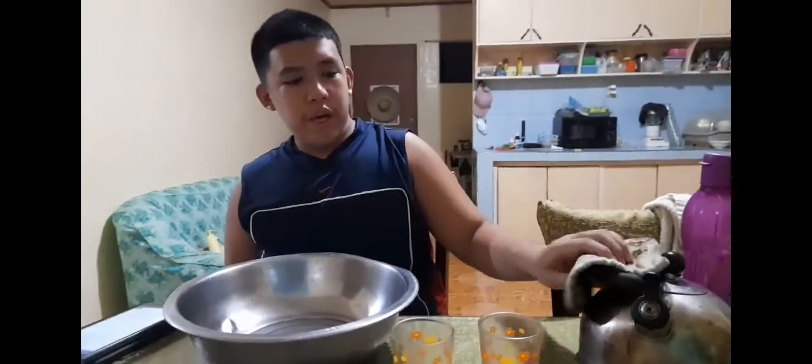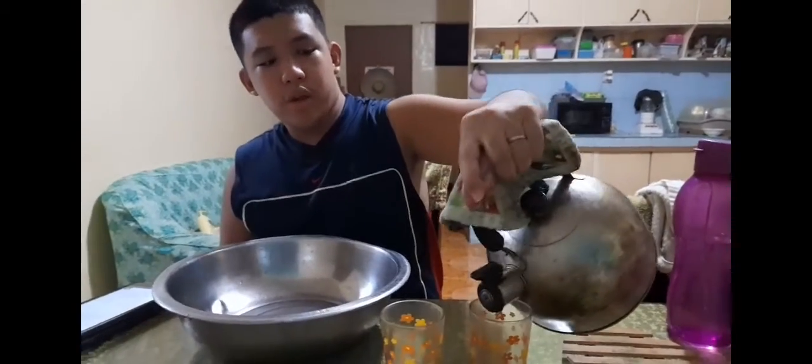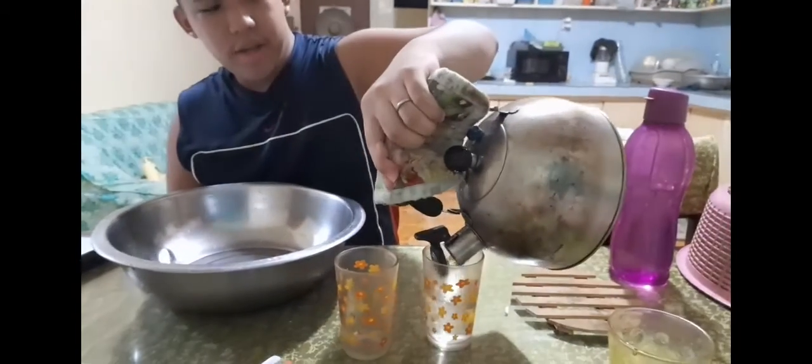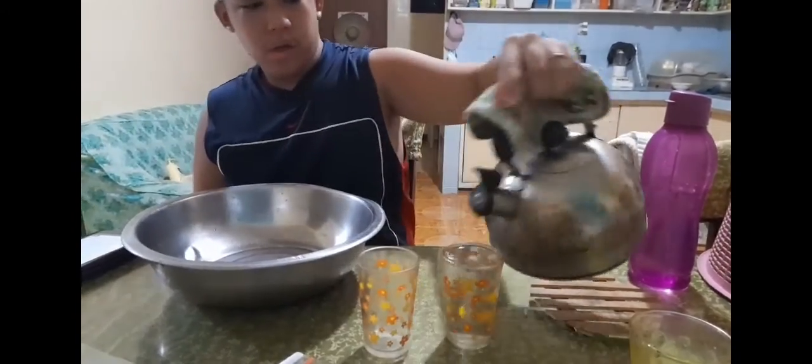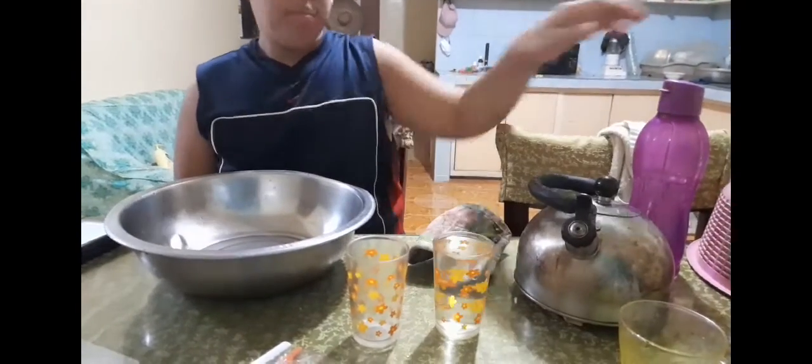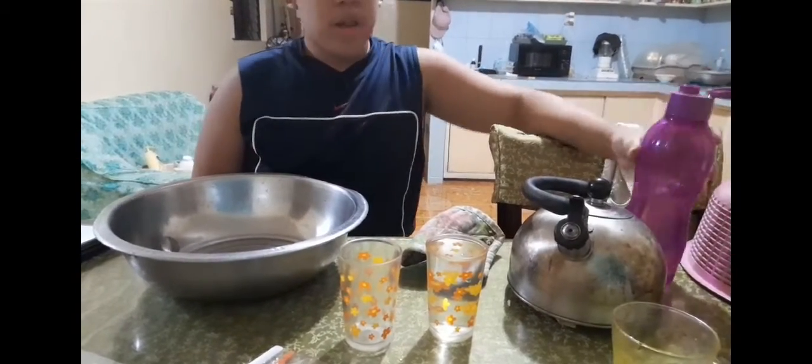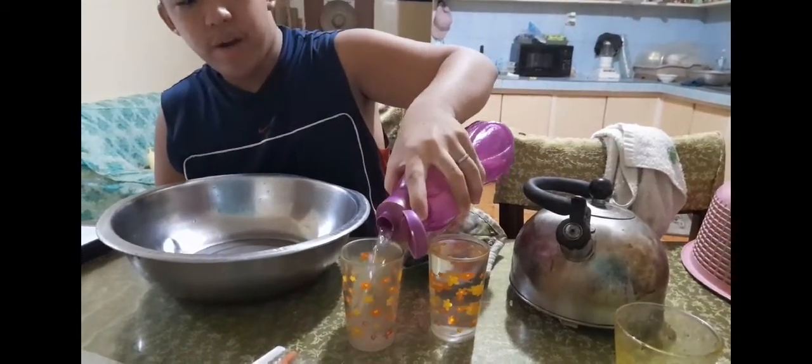So the next procedure is that we will do again the first 3 procedures, which is pouring hot water into 1 glass and then pouring cold water into the other glass.